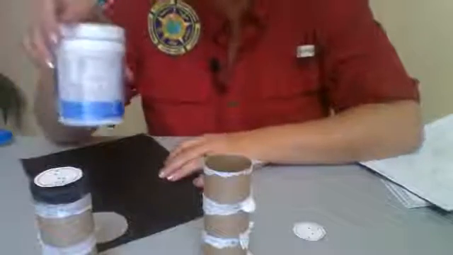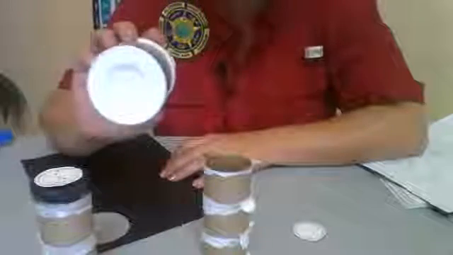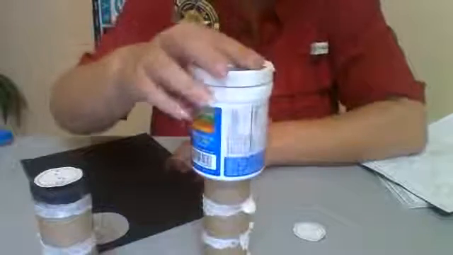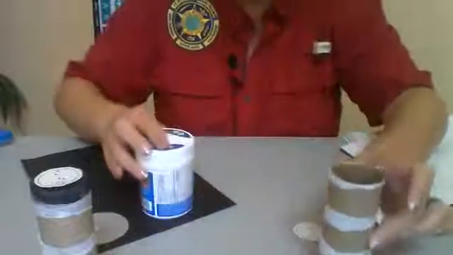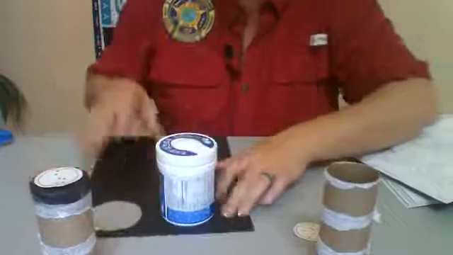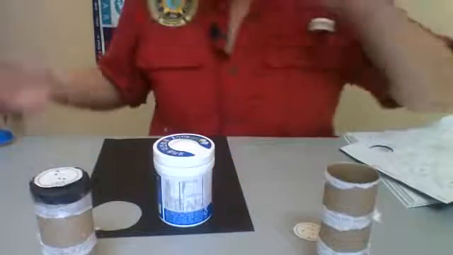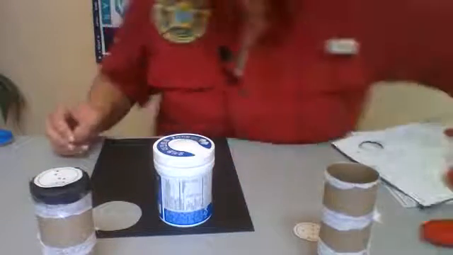So I've got this done. There's my little circle. Now I'm going to take my larger circle. I found it's a gum container. I just needed something that was circular and wider than my toilet paper tube. So I'm going to stick that on my black paper. You can use whatever color paper. I like to use black because that's kind of the night sky color, right?